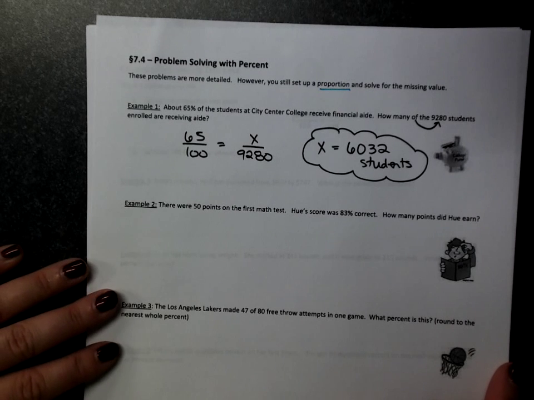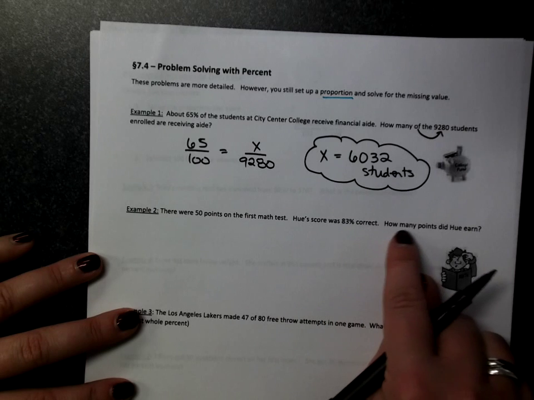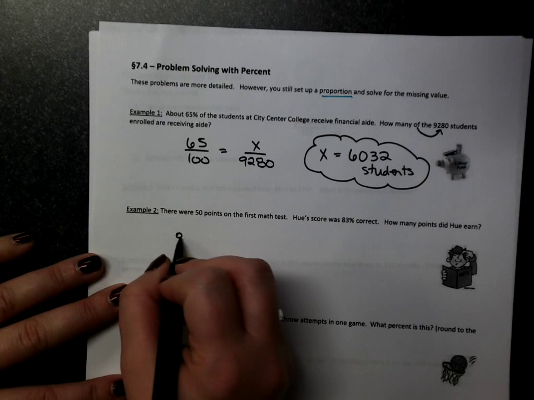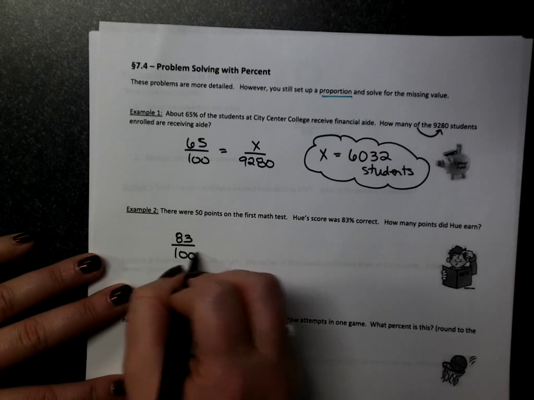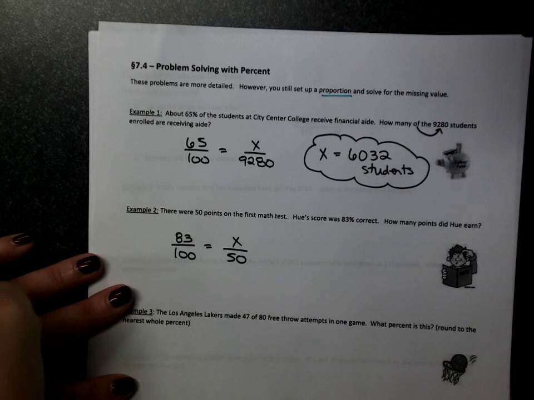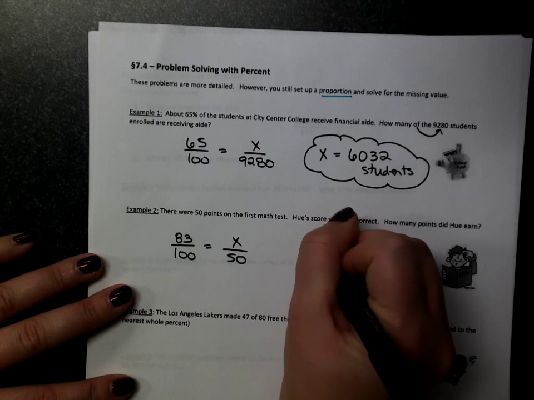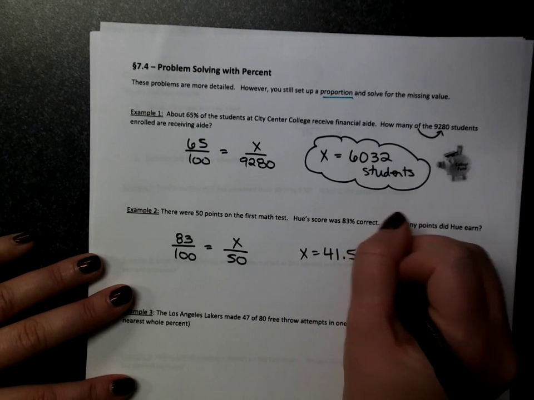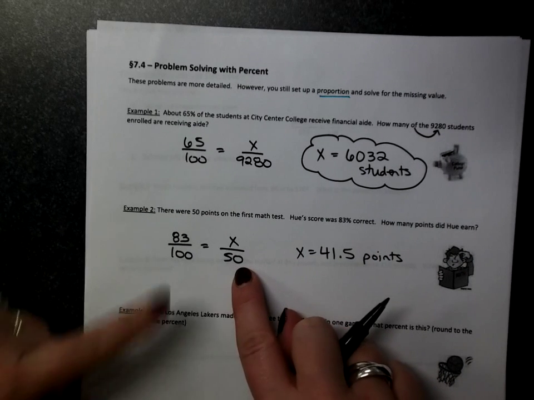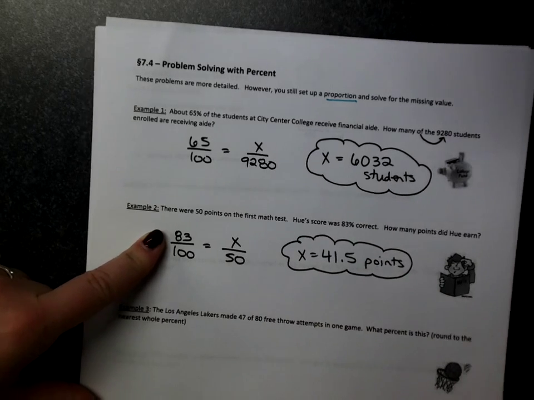There were 50 points on the first math test. Hugh's score was 83% correct. How many of the points did he earn? So 50 points was the total. So 83 out of 100 equals how many out of 50? So we're going to do 83 times 50 divided by 100, and you should get 41.5 points. So he got 41.5 out of 50, which translated to an 83% correct.